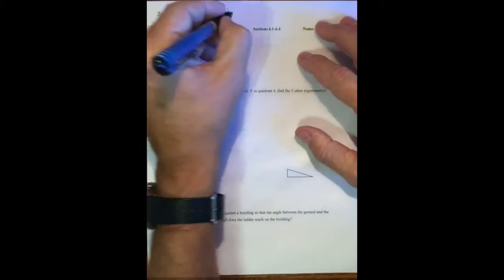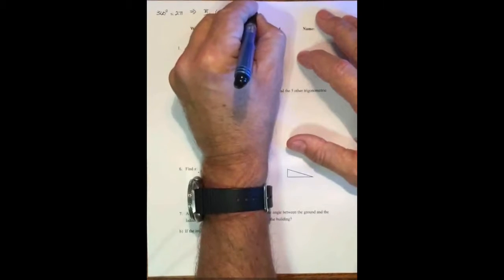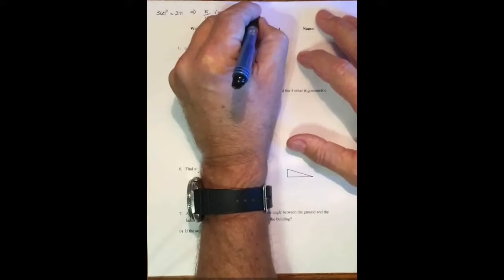So what are we going to get here? Well, this is 180 and that's 225. And we just need to reduce this. This is going to be 225 degrees divided by 180 degrees times pi. Now, what's this going to be? Well, let's figure this out. We can obviously divide both by 5.